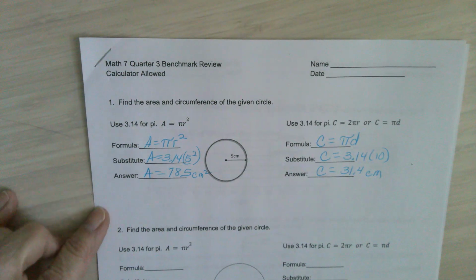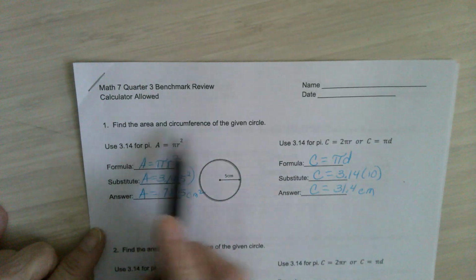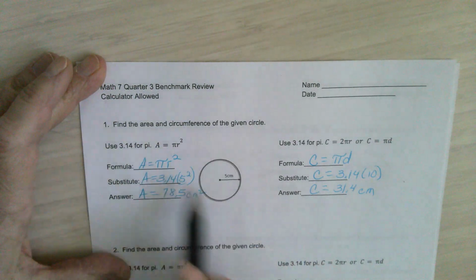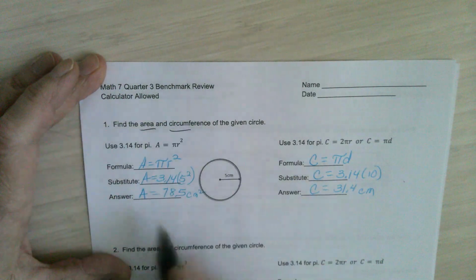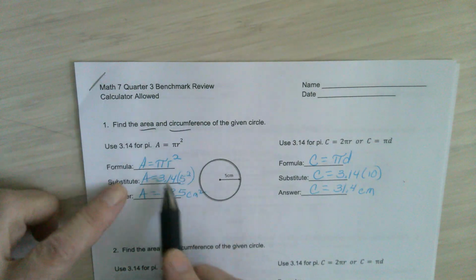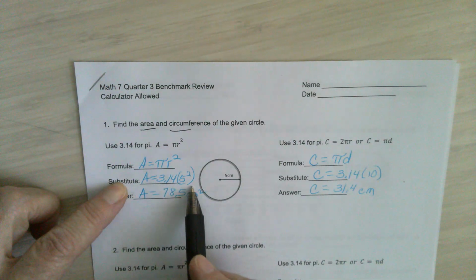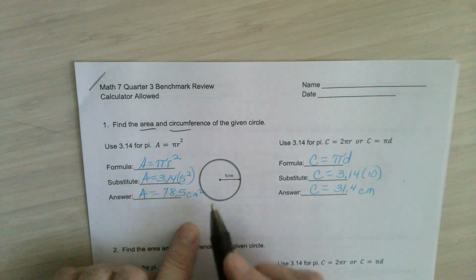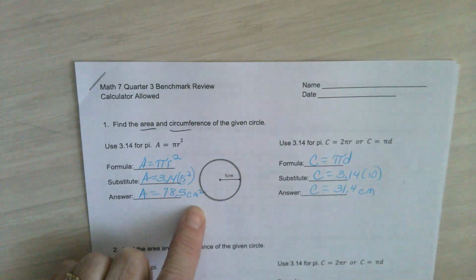All right, in problem number 1, it says, find the area and circumference of the given circle. I found area first. I use the formula pi r squared. Area equals 3.14 times 5 squared. And when I multiplied that together, I have 78.5 centimeters squared for the area.